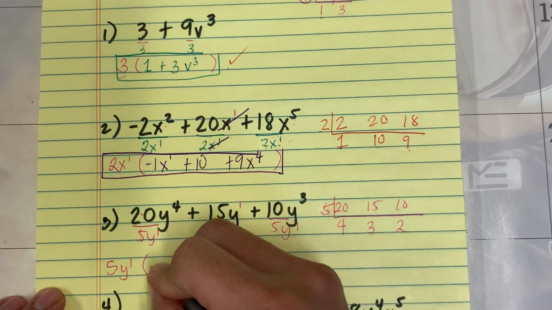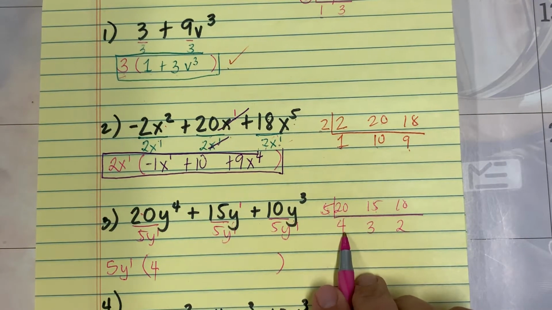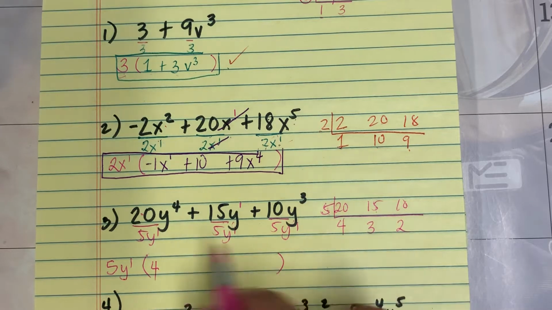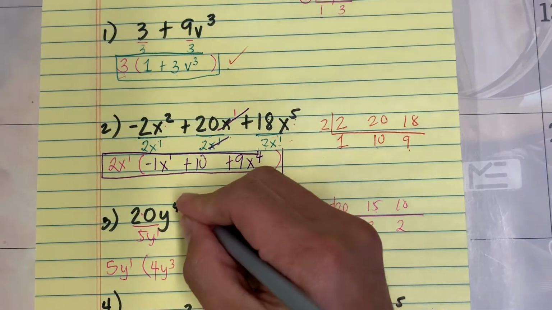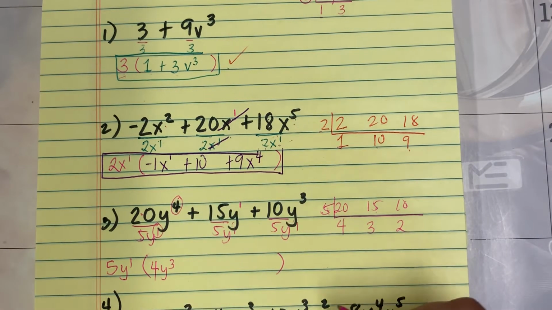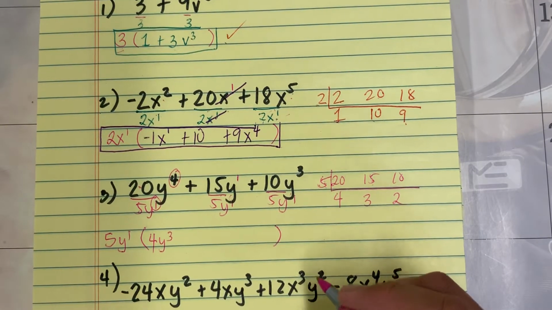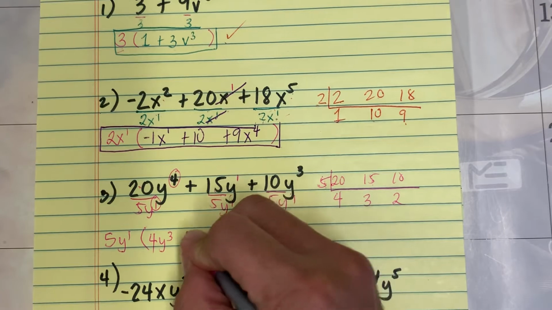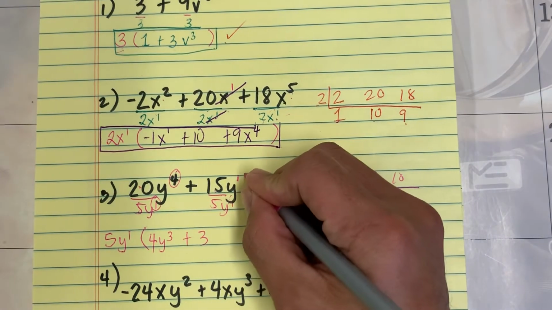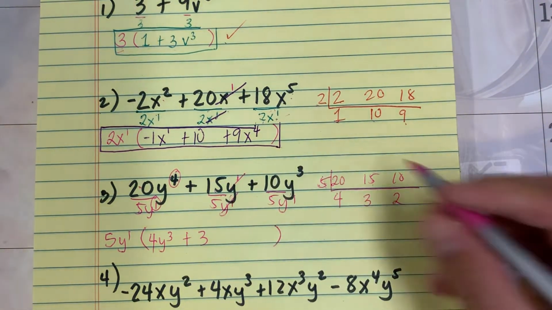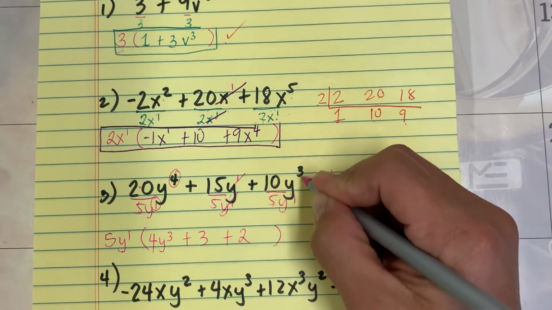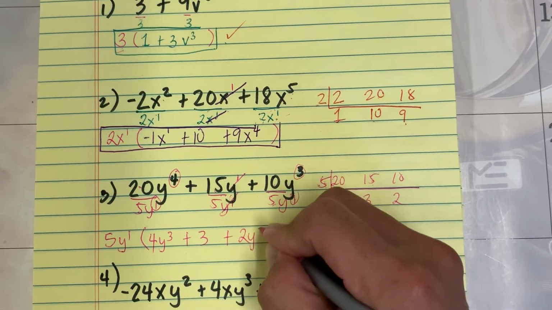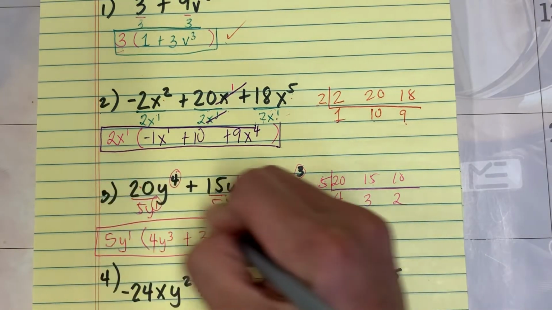20 divided by 5 is 4. y to the 4th divided by y is y to the 3rd, because you subtract 4 and 1. 15 divided by 5 is 3. y divided by y, they're perfectly the same, so it's going to cancel. 10 divided by 5 is 2. y cubed divided by y, if we subtract 3 and 1, becomes y squared. And that's the answer.